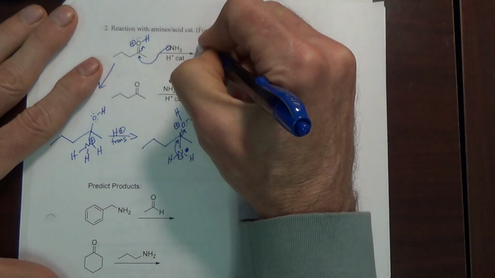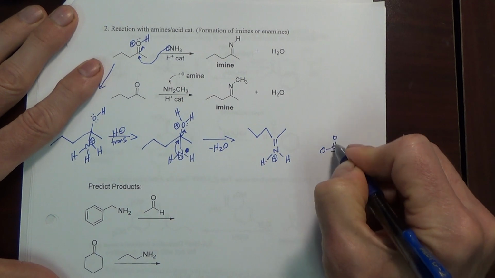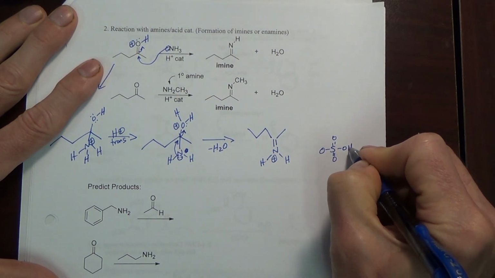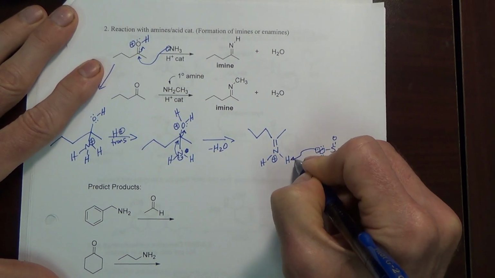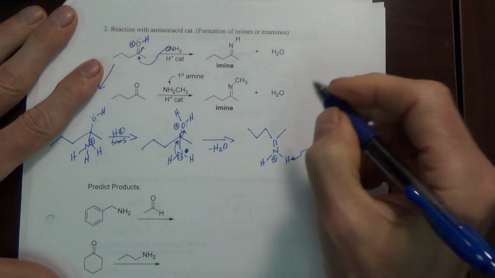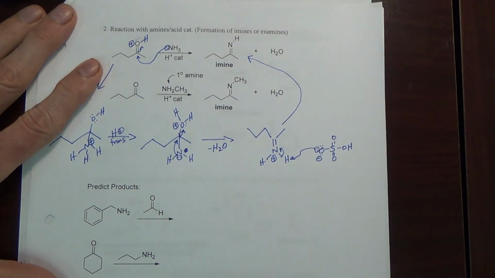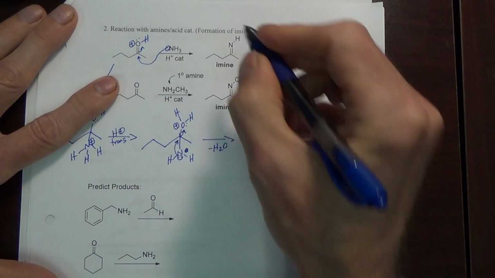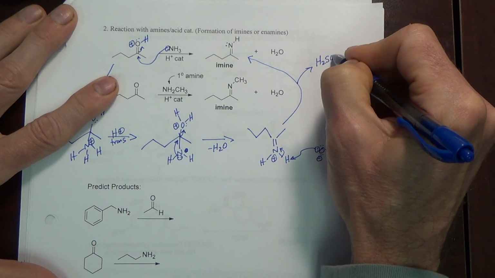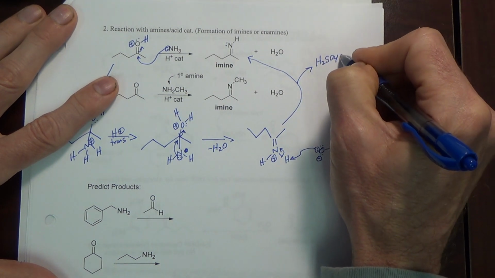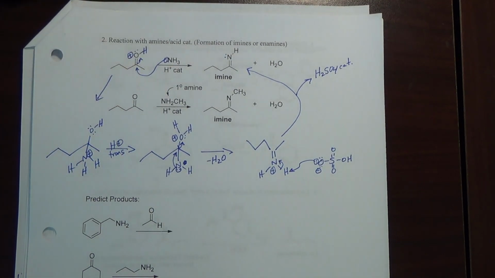Maybe we used a little sulfuric acid, and this oxygen anion takes the H, these electrons stay behind. That would give our imine with one H remaining, lone pair of course, and we would reform our sulfuric acid. We could use any strong acid here.